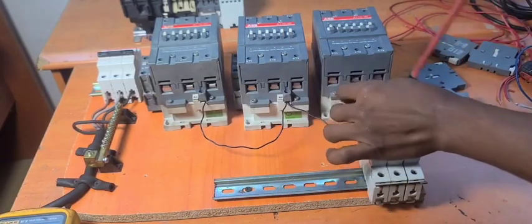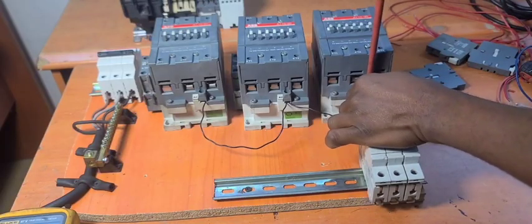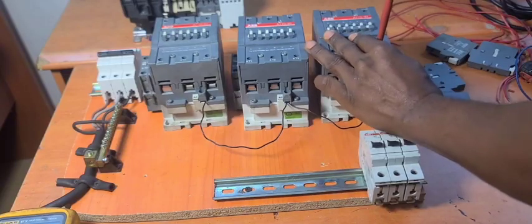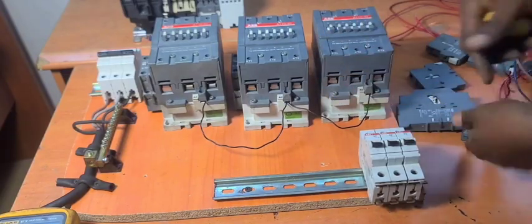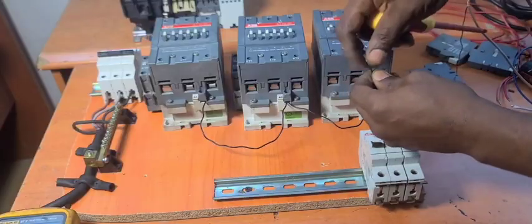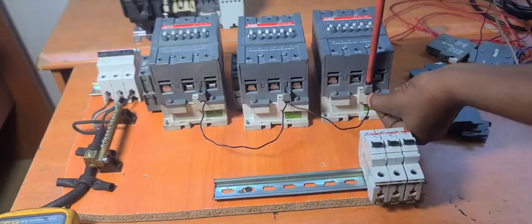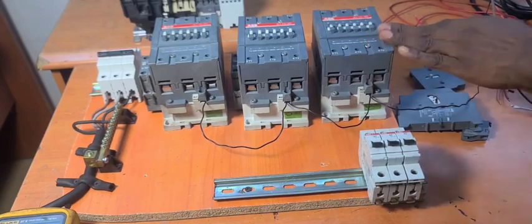We take this one, and then it will go to this one. And then we lock it up. And this is our main neutral. We're going to add it here. And then we lock it up.